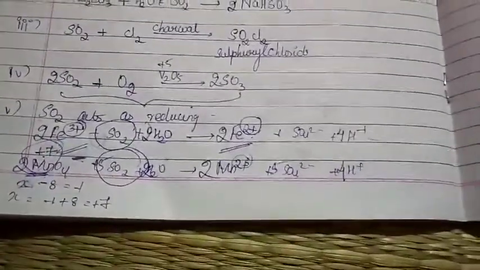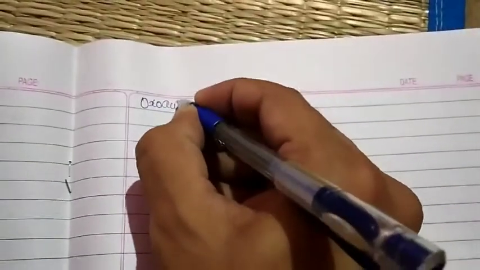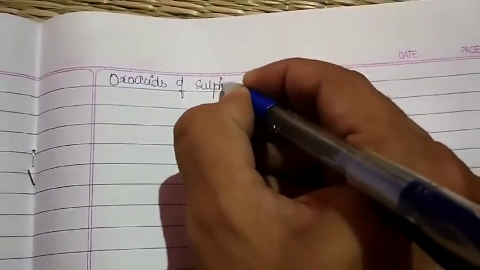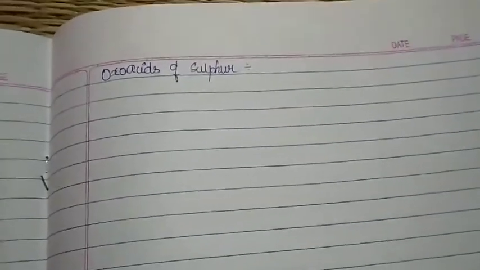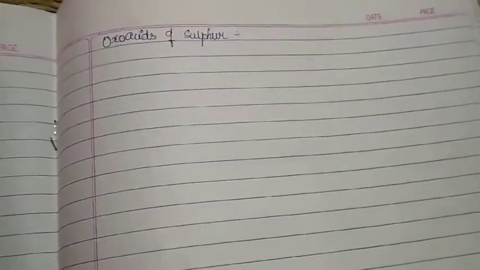Okay. So guys, the next important topic we are going to check out in sulfur is the oxo acids of sulfur. As we have seen the oxo acids of phosphorus, here also we will be seeing certain important structures. Oxo acids are those where you will be having oxygen, hydrogen and the respective element, which in this case is sulfur.